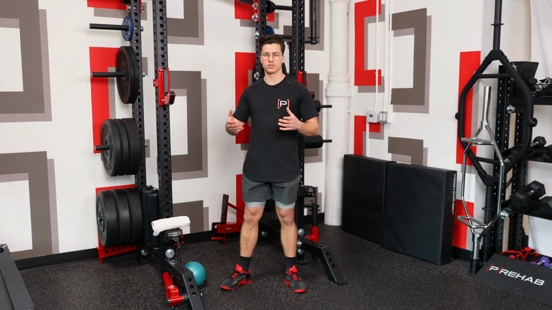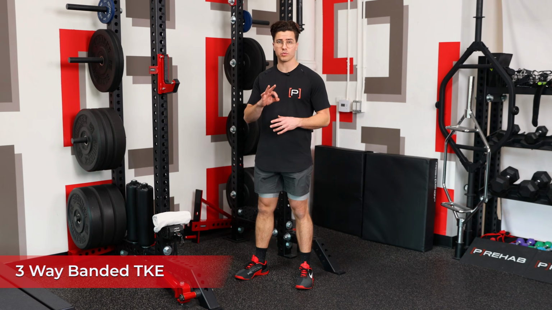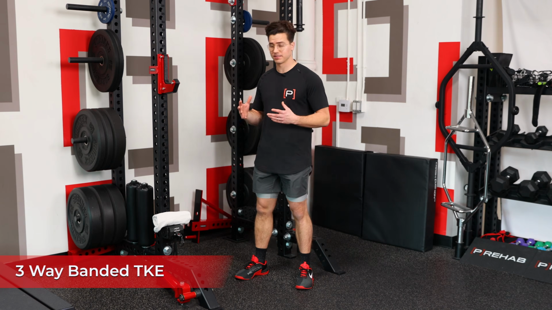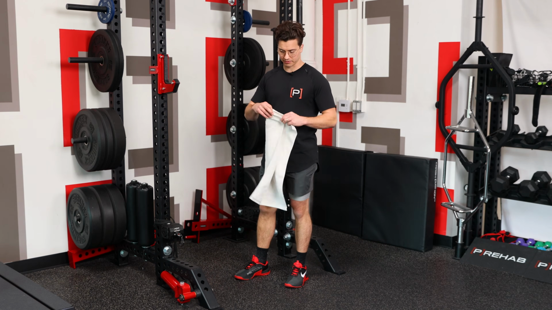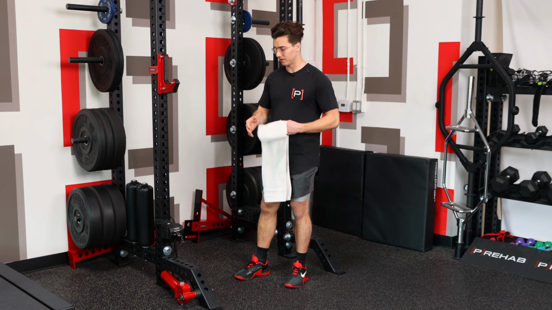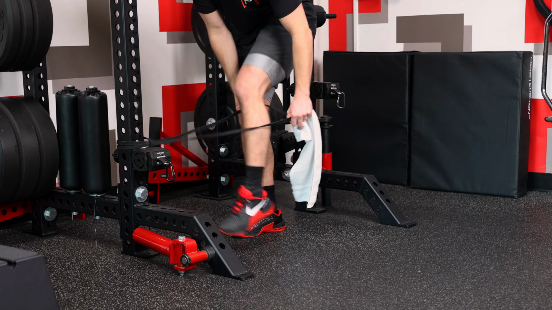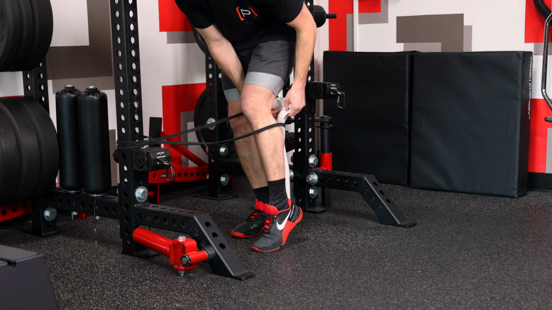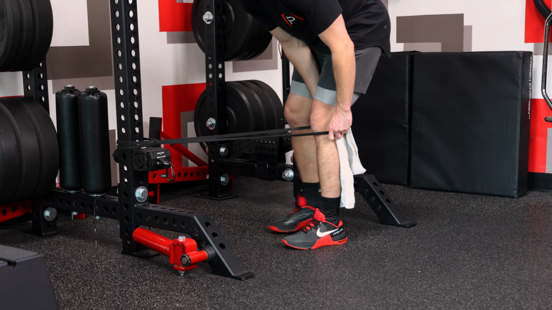All right, so once we've done our lying exercises, we've done our sort of partial weight bearing TKEs, we want to move on into full weight bearing or standing TKEs. These are 3-way banded TKEs. Probably going to want to take a towel to take up some of the friction of the band that you're going to be using. The band's going to go behind the knee joint, and then that towel is going to go in between your skin and the band itself. So 3 ways.